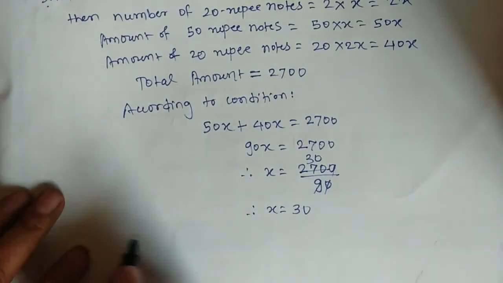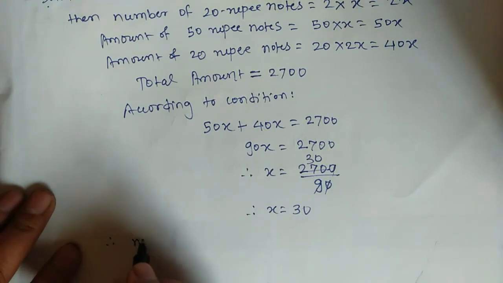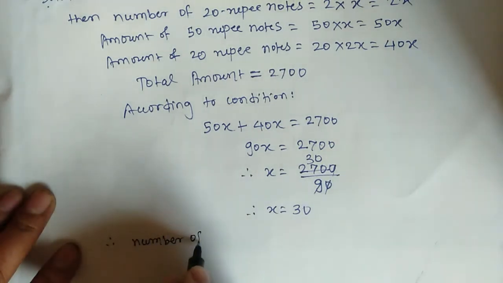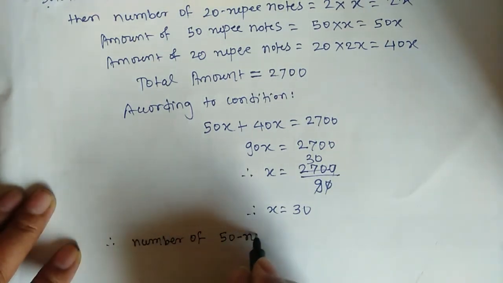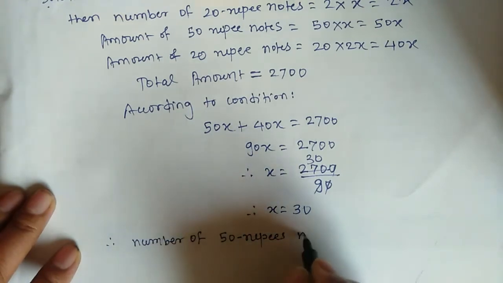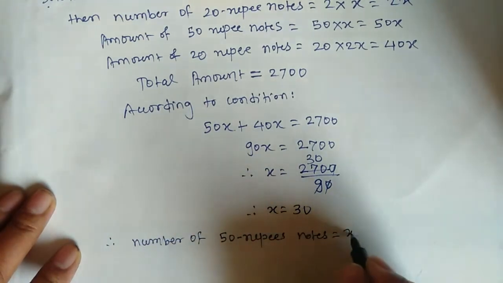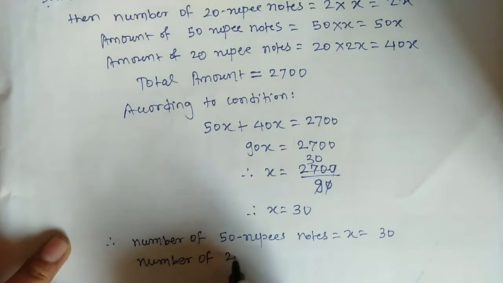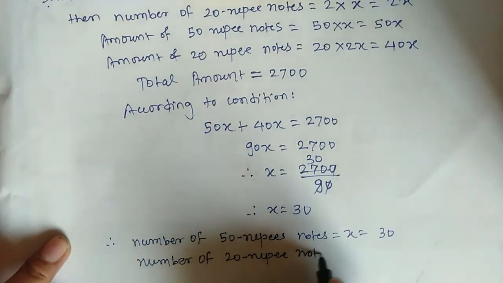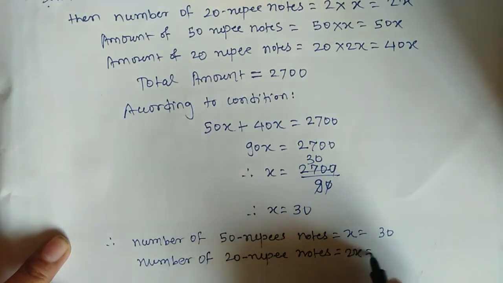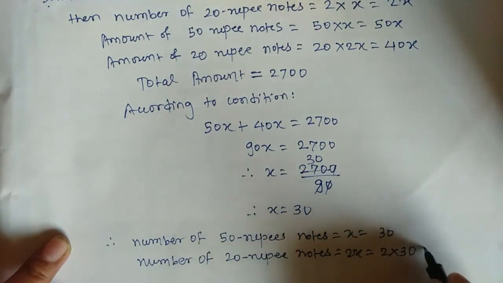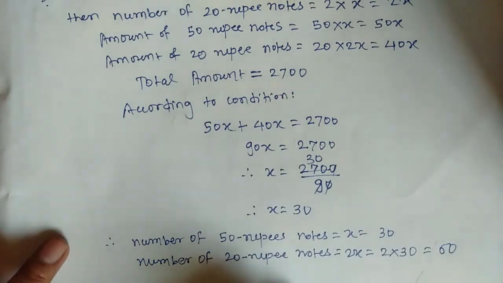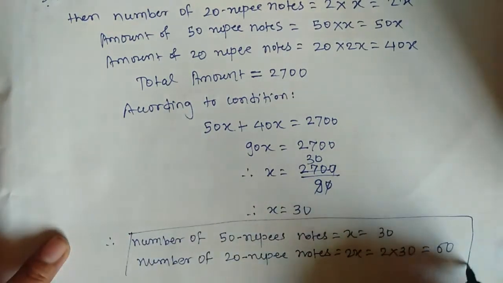So therefore the number of 50 rupees notes is equal to x, means 30, and the number of 20 rupee notes is equal to twice x. 2 multiplied by 30 equal to 60, and this is the final answer.